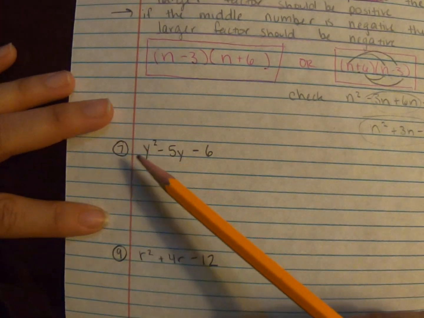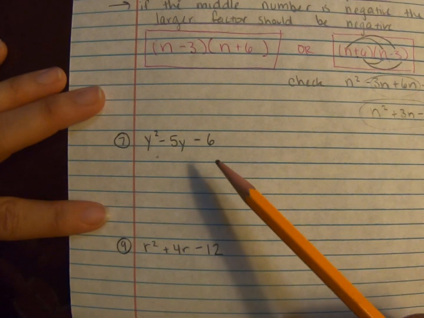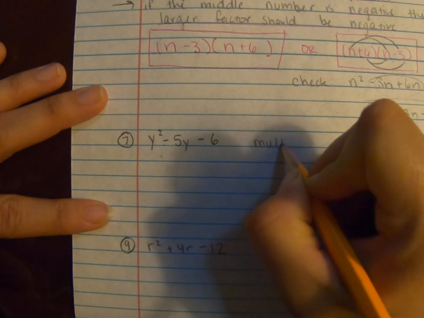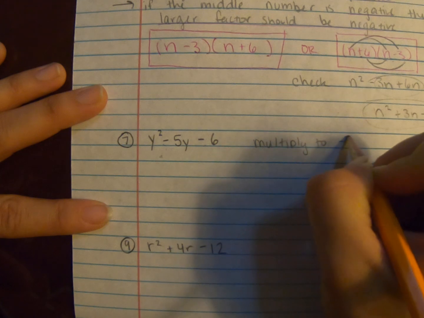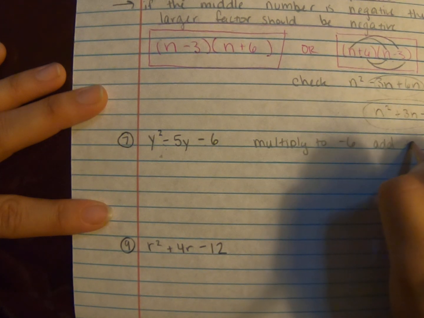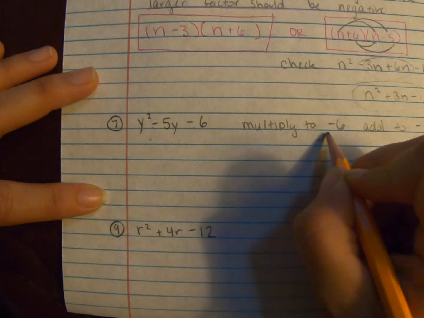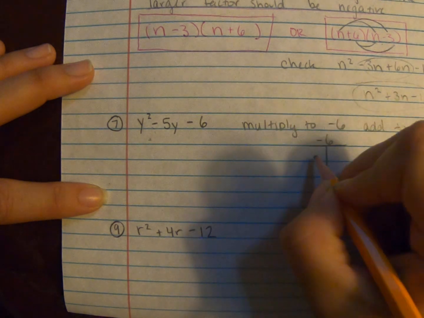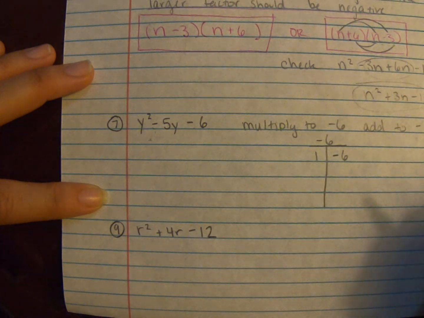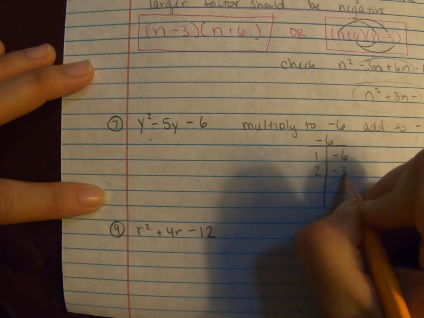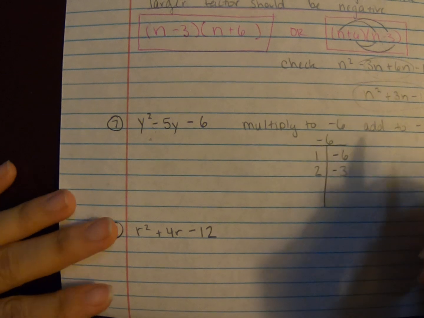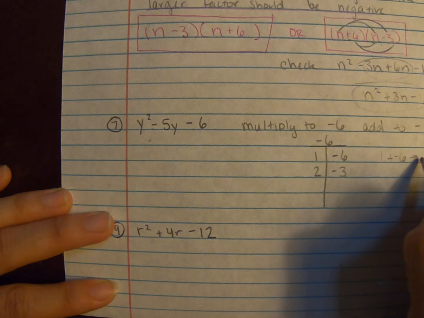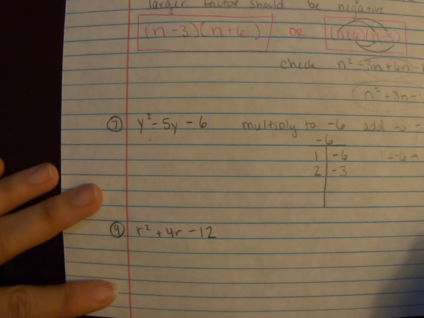Okay, so number 7, we're looking for two numbers that multiply to negative 6 and add to negative 5. So I'm going to put a negative 6 here. We have 1 times negative 6. We have 2 times negative 3. So 1 plus a negative 6 is negative 5. So those are our numbers.